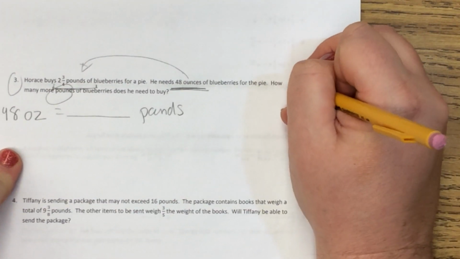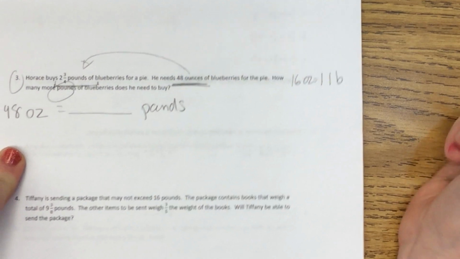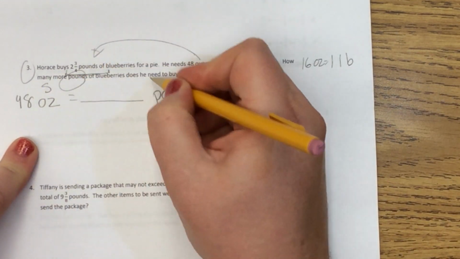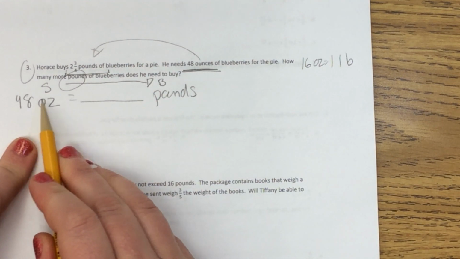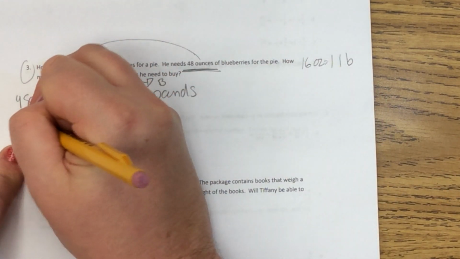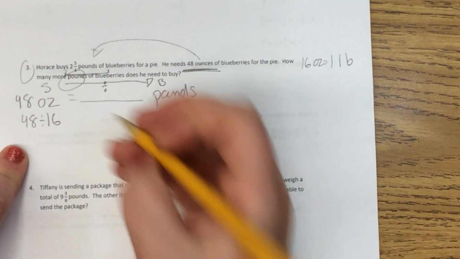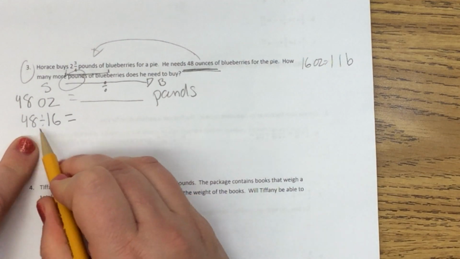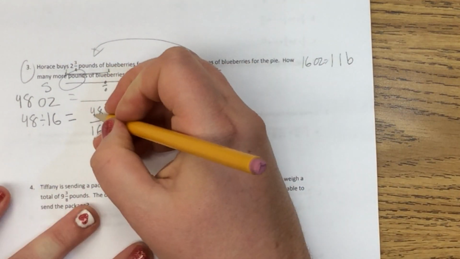Well, I know that there are 16 ounces in 1 pound. Ounces are smaller than pounds. So when I go from a small unit to a larger unit, I am dividing. 48 divided by 16. Well, that's the same thing as saying 48 sixteenths.